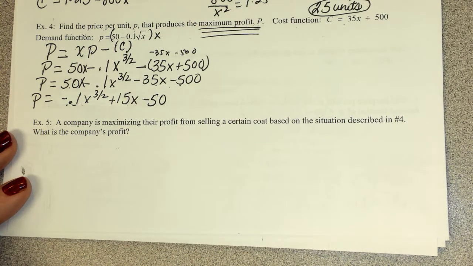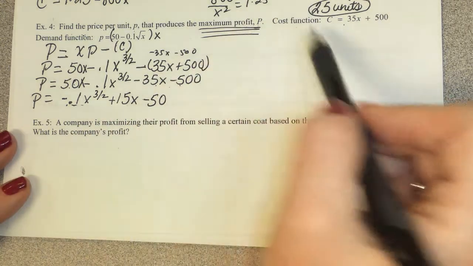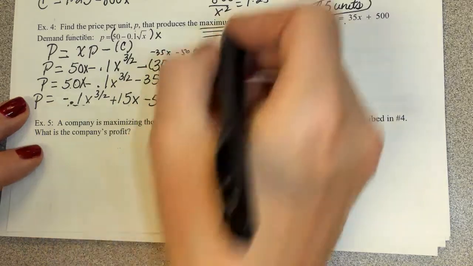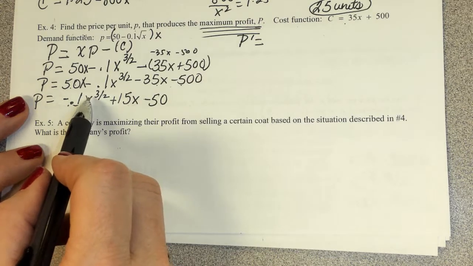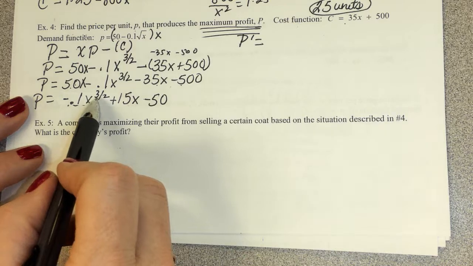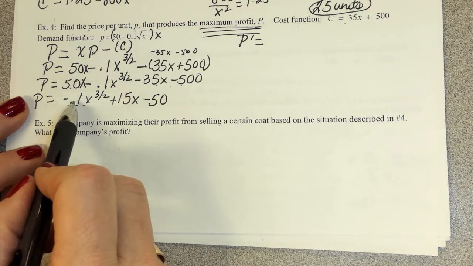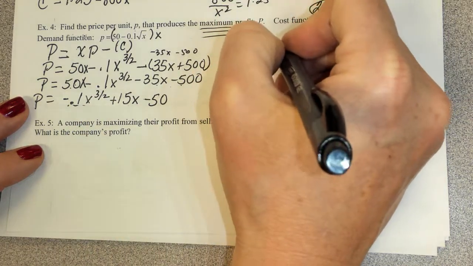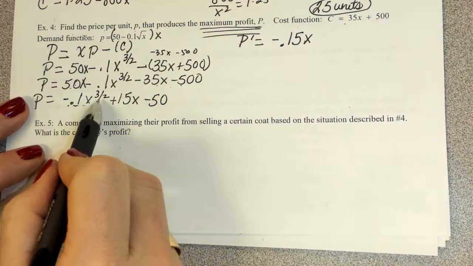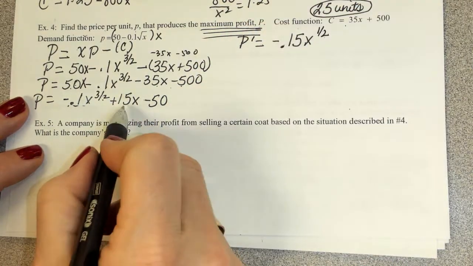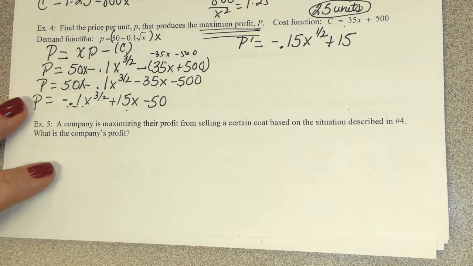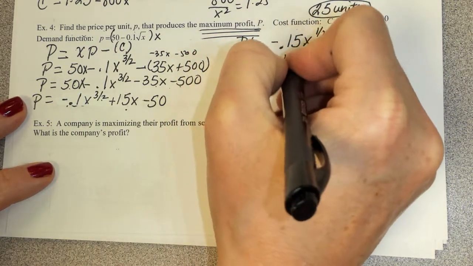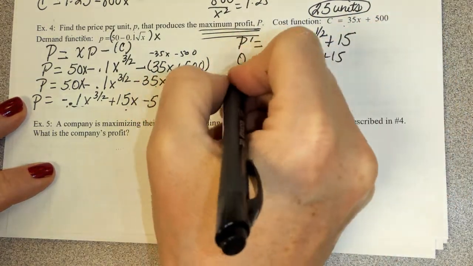What do we have to do with that profit function now in order to maximize it? Find out where the derivative is. What do we want the derivative to be, guys? 0. So I have to take the derivative. How am I going to do this? Negative 0.1 times 3 halves. What do I think of 3 halves as? 1.5. So 0.1 times 1.5 is going to be negative 0.15 x, subtract 1, 1 half. This derivative is 15. So we have our derivative. Now we're going to set it equal to 0. I'm going to take this over.